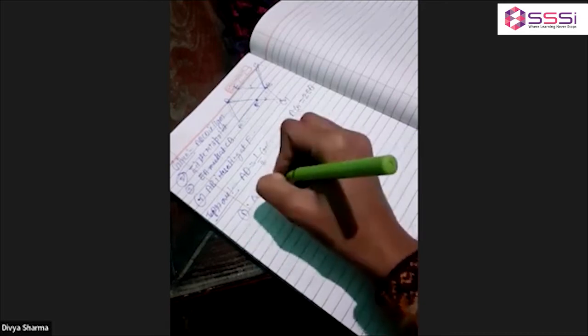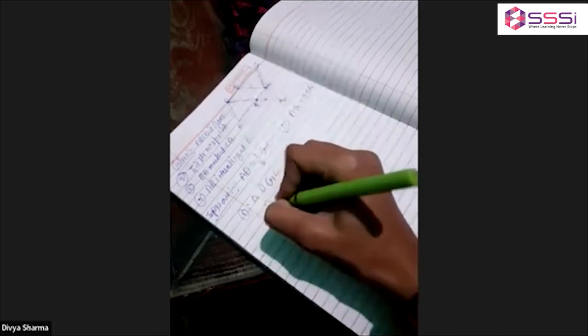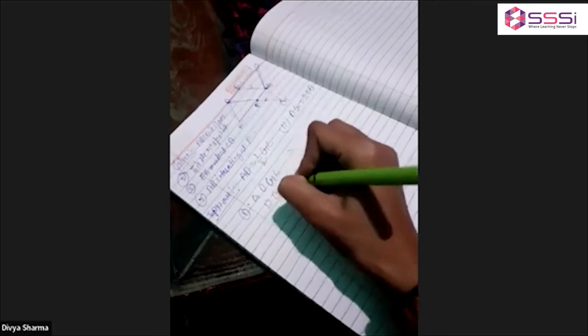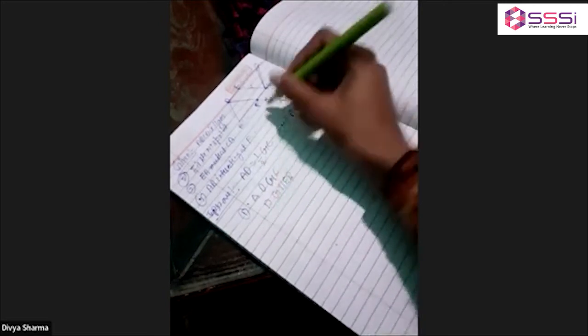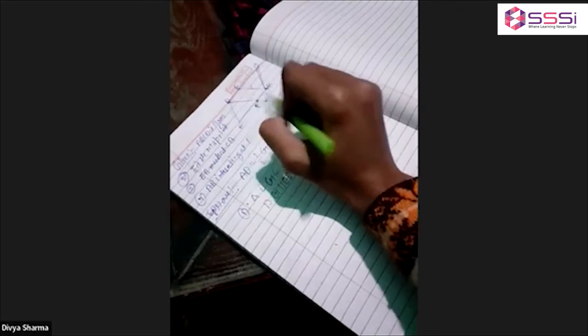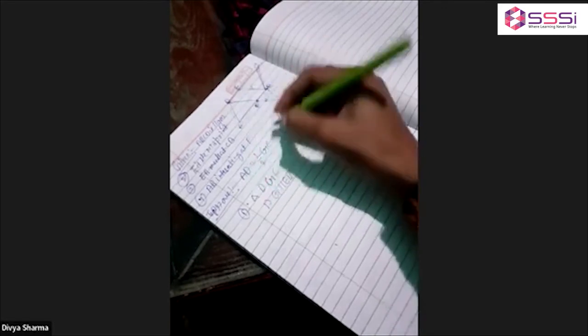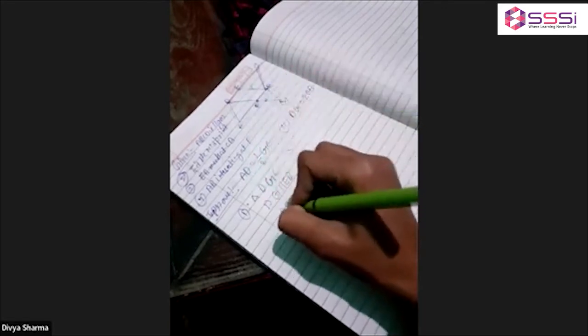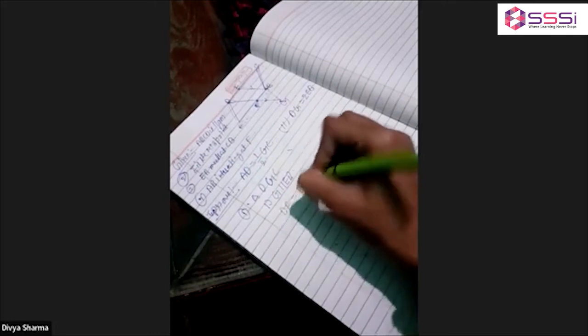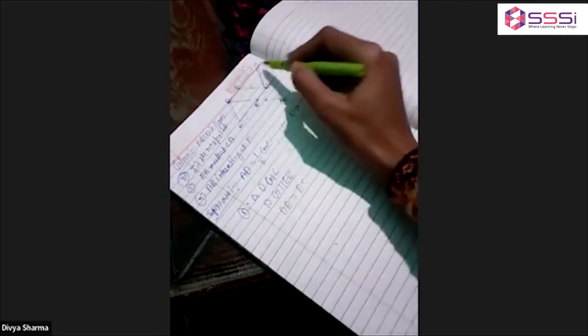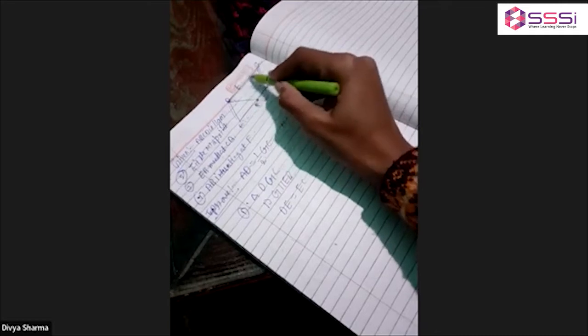In triangle DGC, we have seen DG is parallel to EB, and after that DE will be equal to EC. DE will be equal to the line EC.